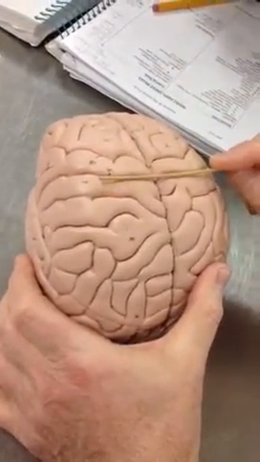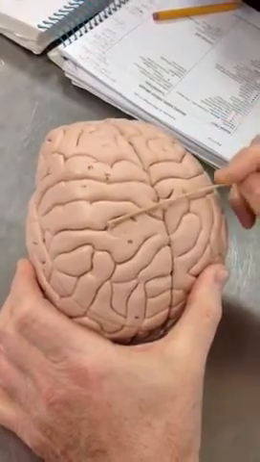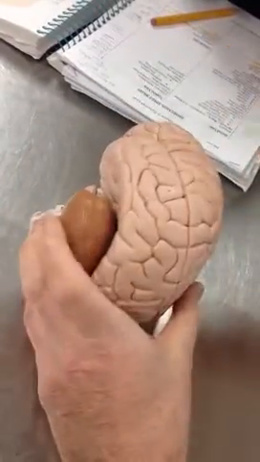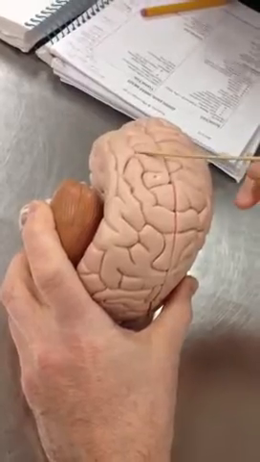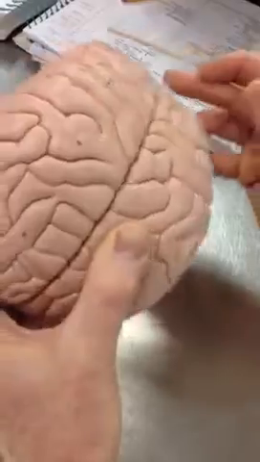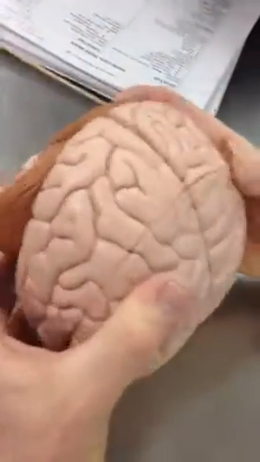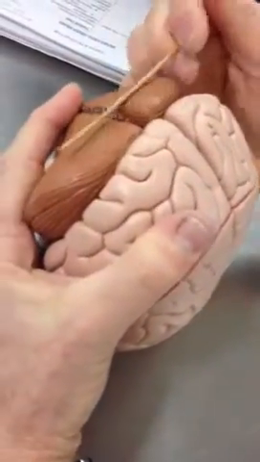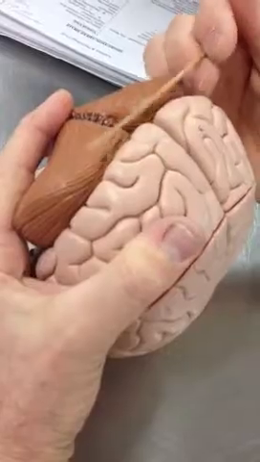The central sulcus separates the frontal lobes from the parietal lobes. The lateral sulcus separates the temporal from the parietal and frontal lobes. Posteriorly, we have the cerebellum, and going right across here, separating the cerebellum from the cerebrum is what?